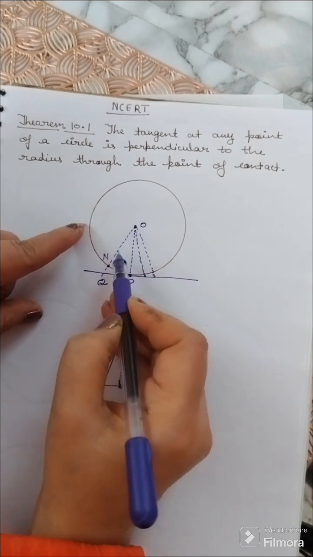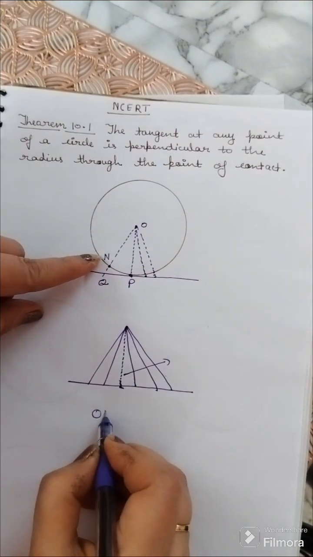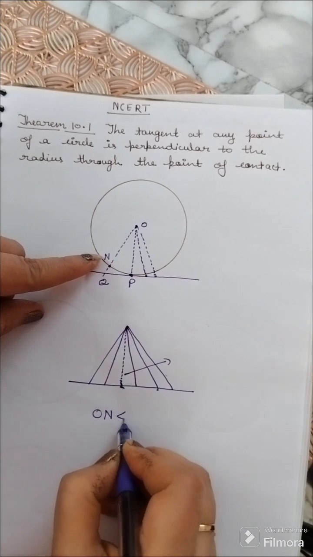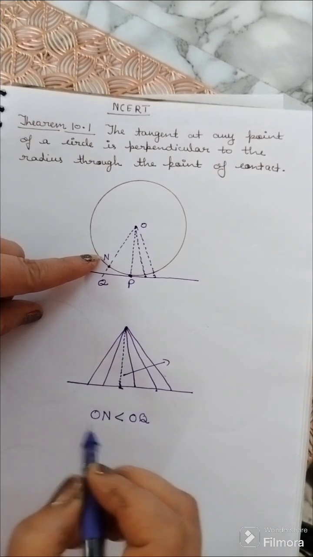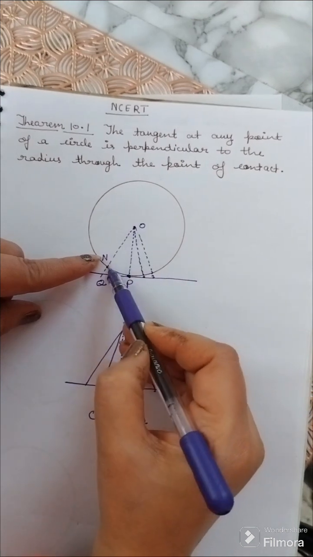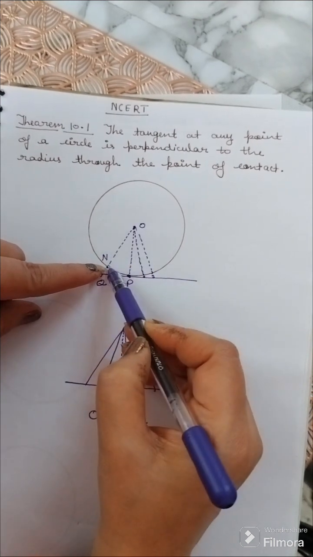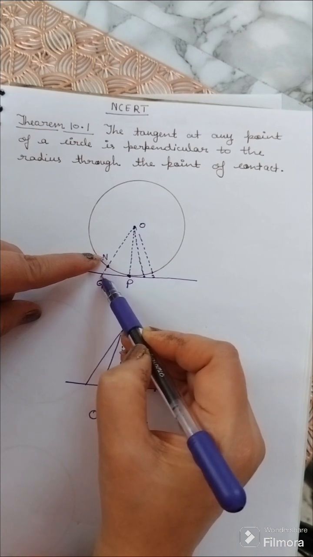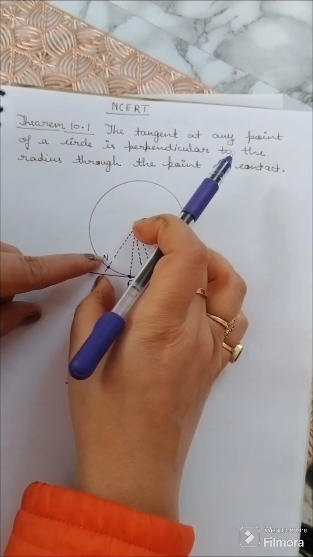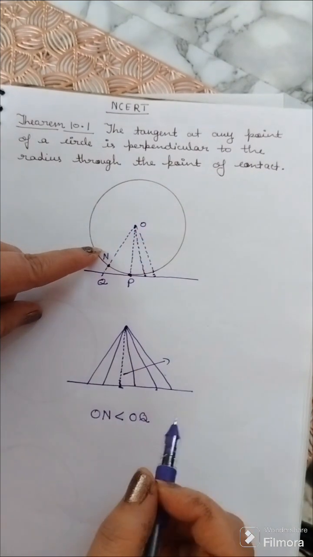So ON is less than OQ. Why? Because ON is the radius of the circle, and here we are increasing the radius, so that means OQ is obviously greater than ON.